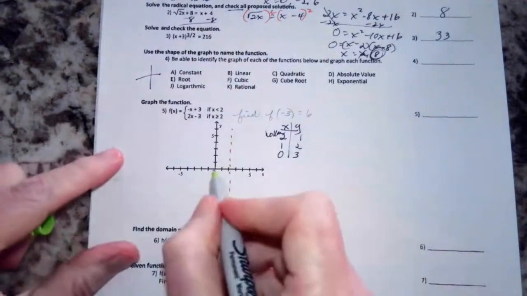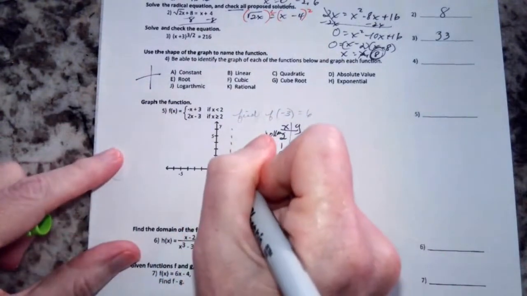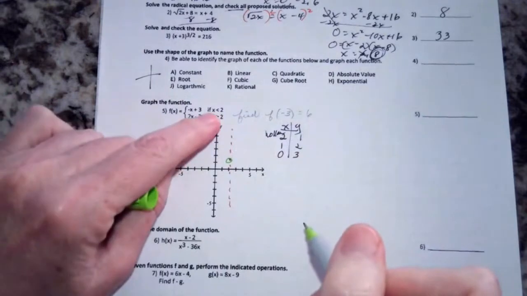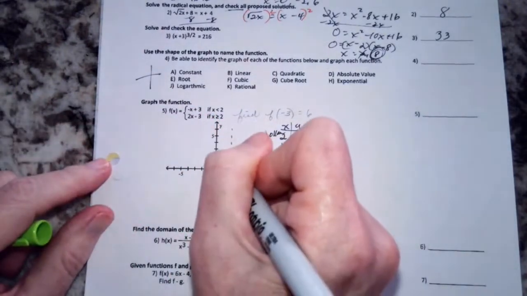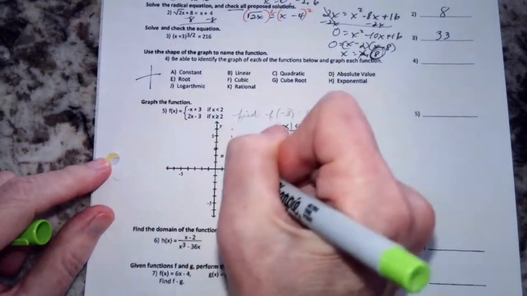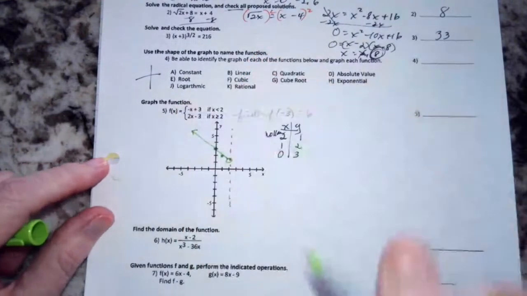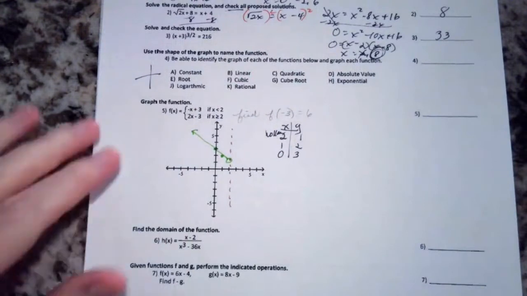Let's see. 2, 1, I'm remembering will not count. It says it's not equal to 2, so that's going to be hollow. And then 1, 2, and then 0, 3. So that goes flying off in that direction for the left-hand side.